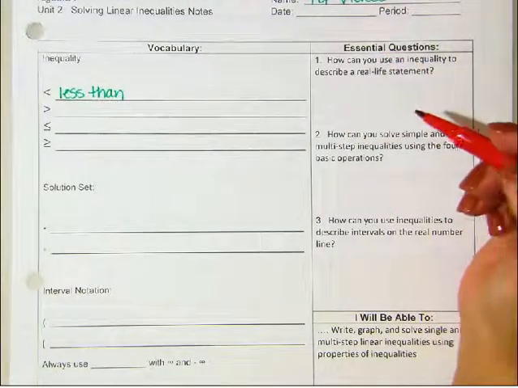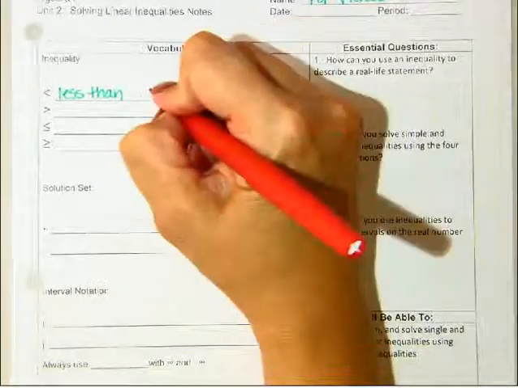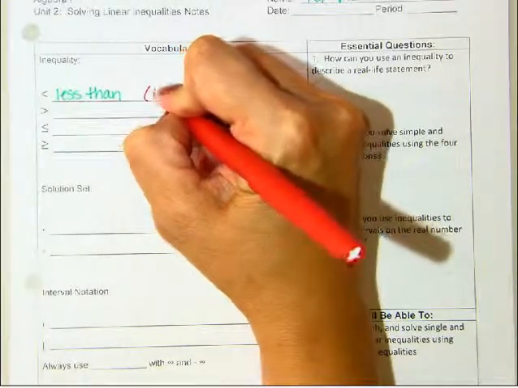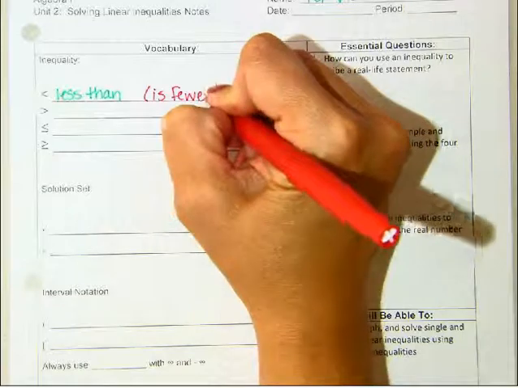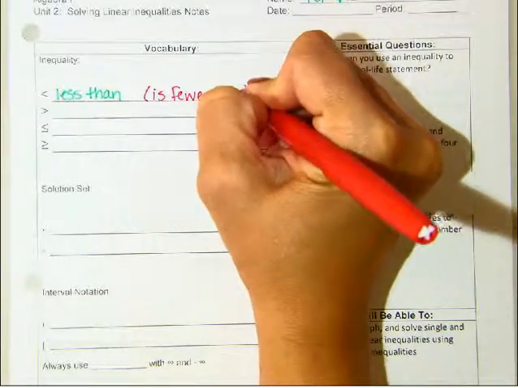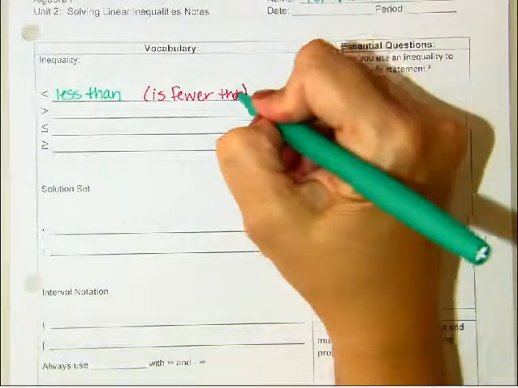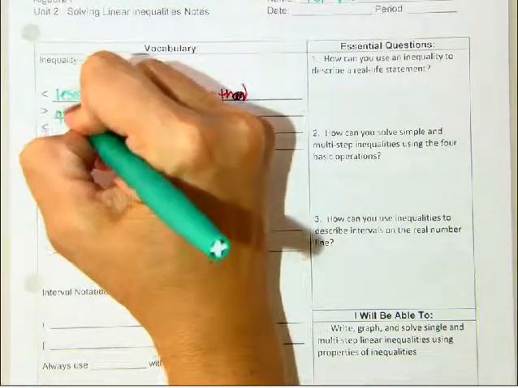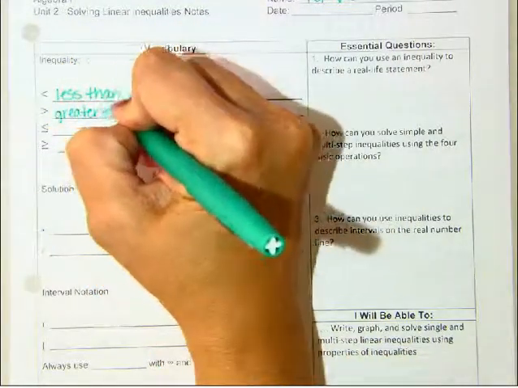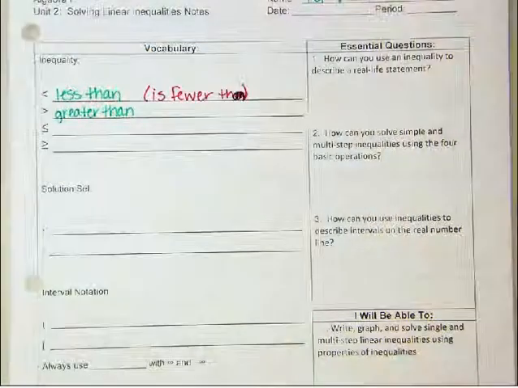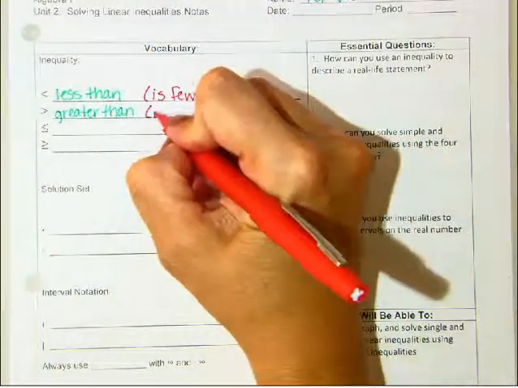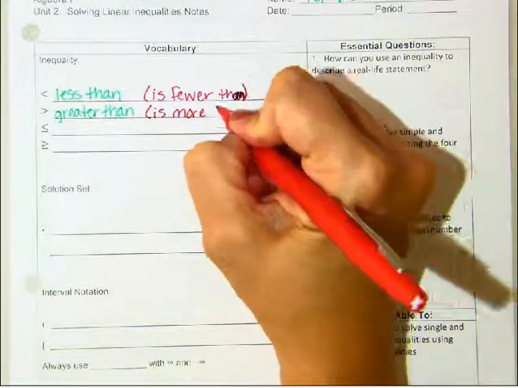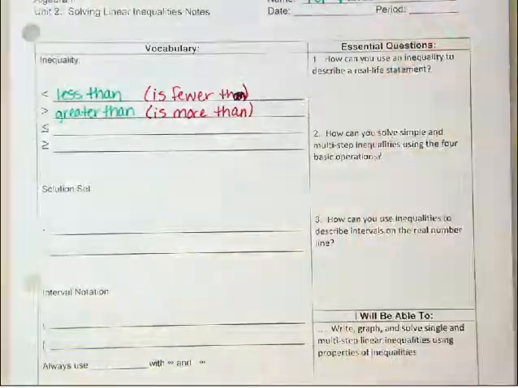If you're given a word problem and need to write it out mathematically and use that symbol, you might also see where it says something is fewer than. And you would use that symbol. Sorry about that. That says than. You just can't see it there. This is greater than. You might also see it referred to as is more than. That is the symbol that you'll use if you're given either of those.